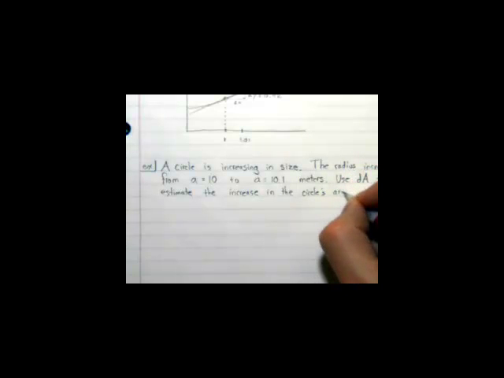So we're going to use dA to estimate the increase in the circle's area. All right, so here's how we can do that.